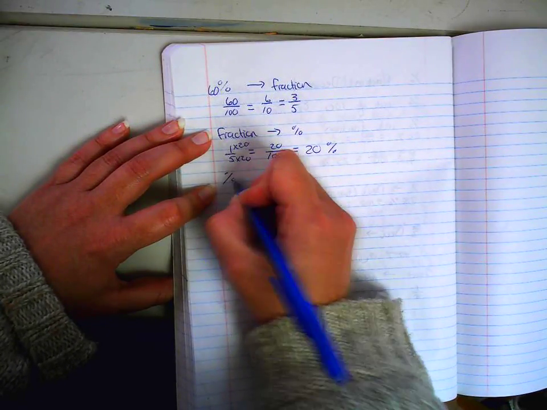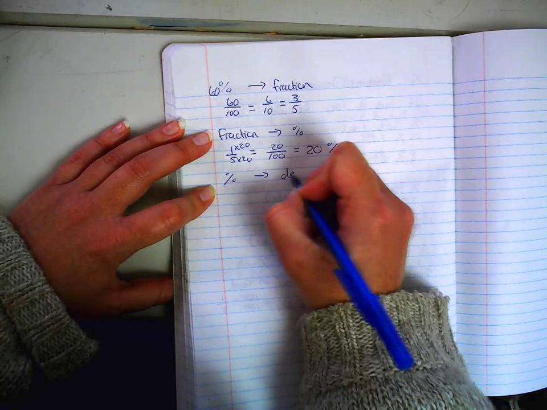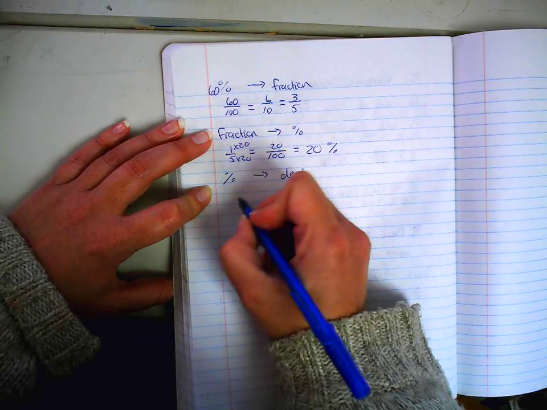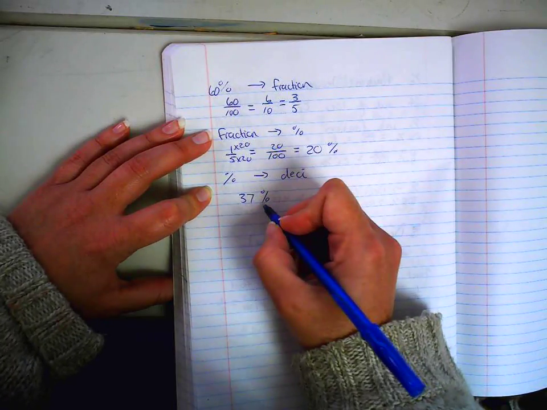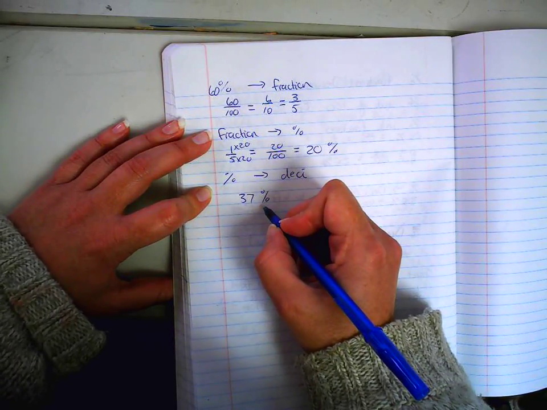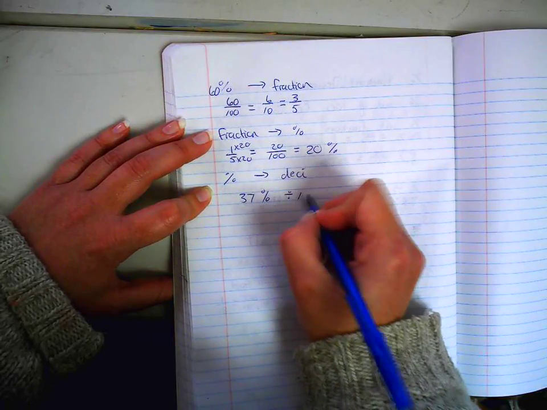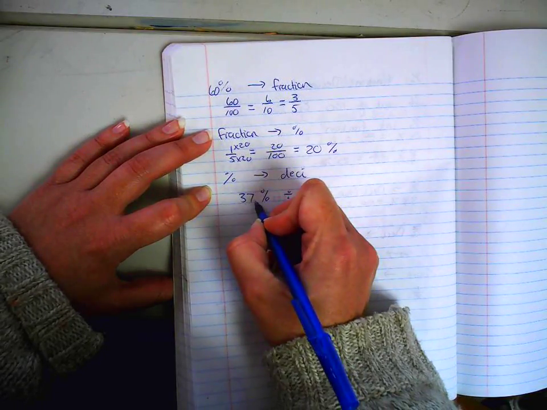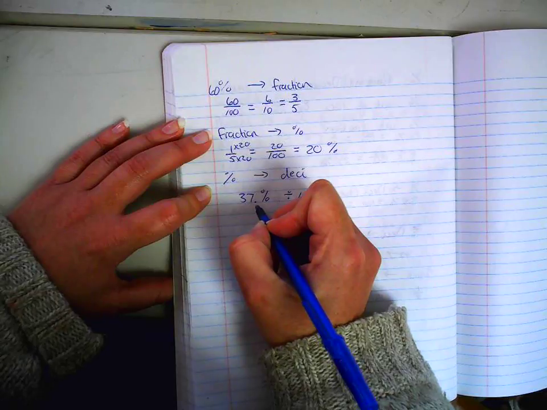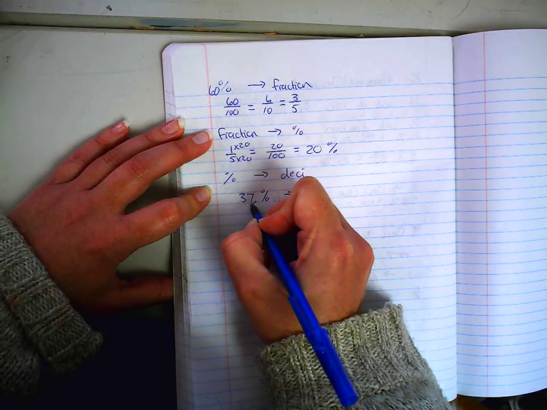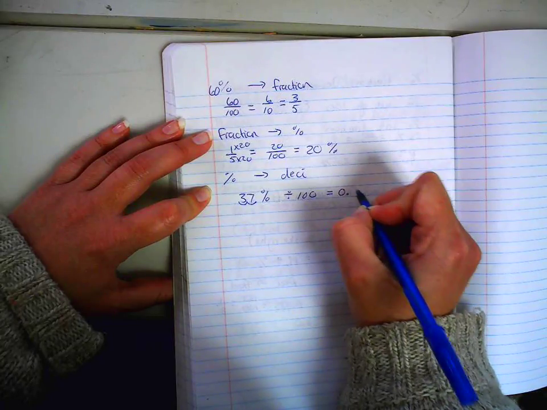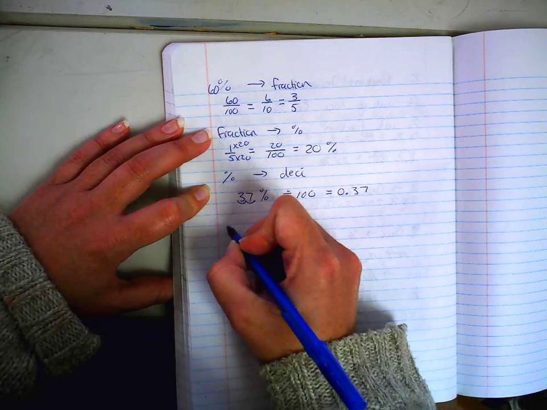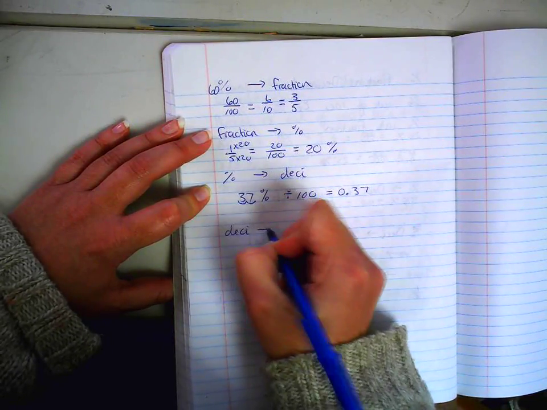What about percentage into a decimal? Let's say I have 37%. Because it's out of 100, it's the same as saying divided by 100, which means I'm going to take my decimal point and move it 2 places to the left. 1, 2. So my decimal value is 0.37.